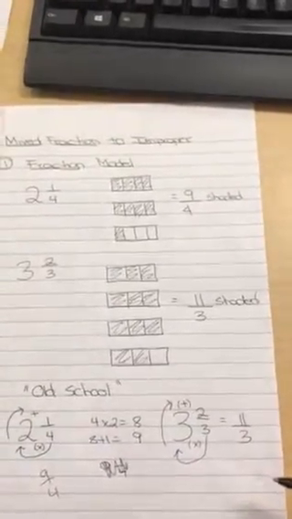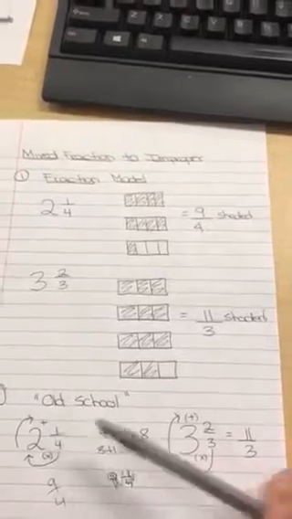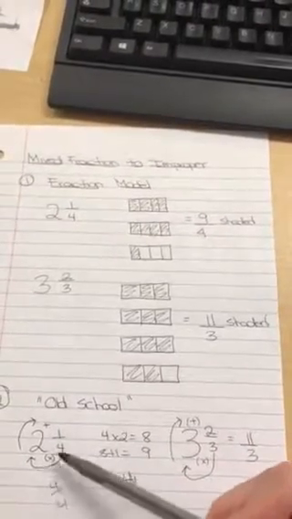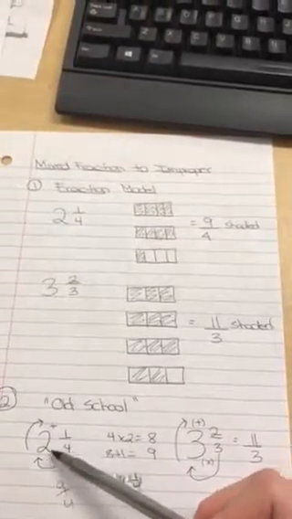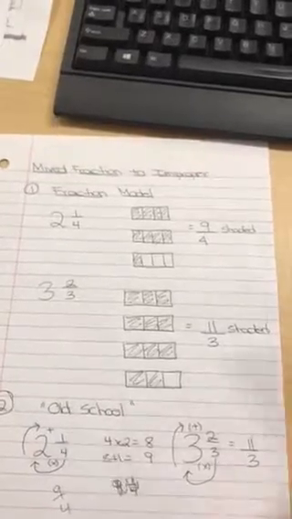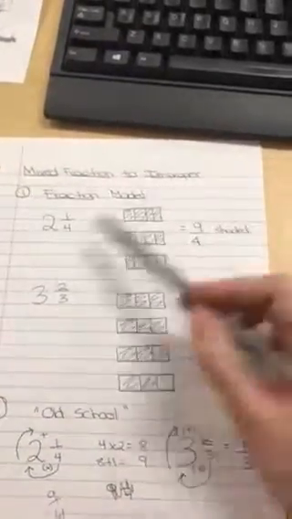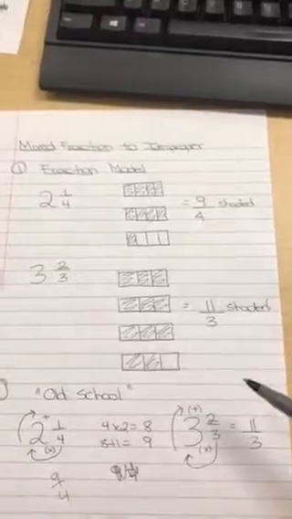But again, when you do the old school way, it doesn't explain anything. So it's just about the process, but the kids really aren't understanding, you know, why are you taking the denominator, timesing it by the whole, and then adding it back to the numerator. It just doesn't show it like it does in a fraction model.